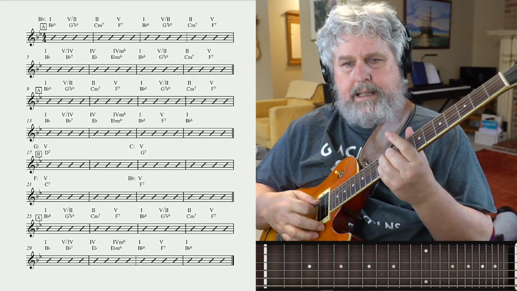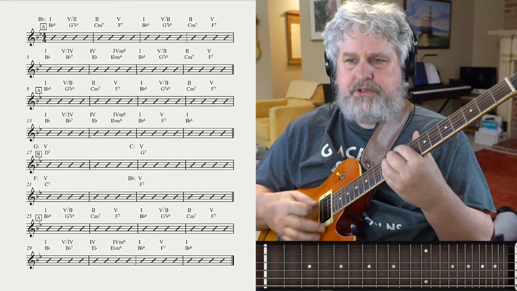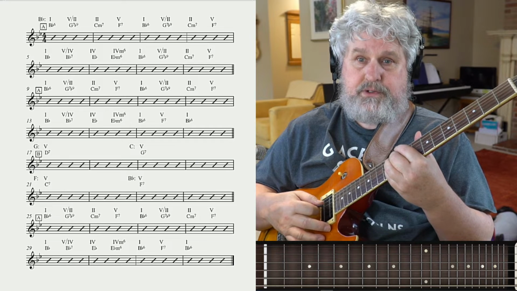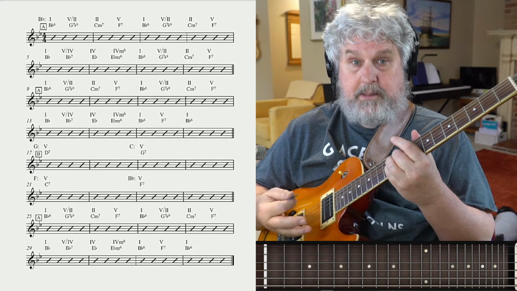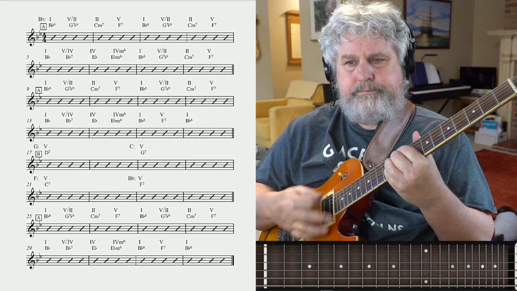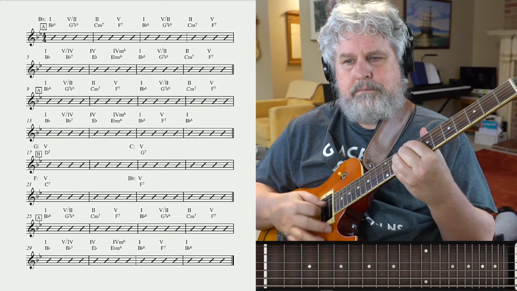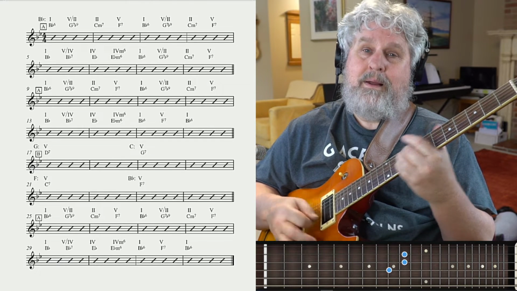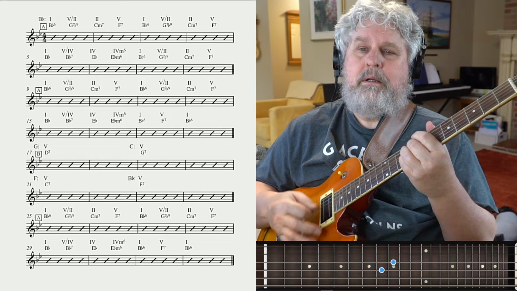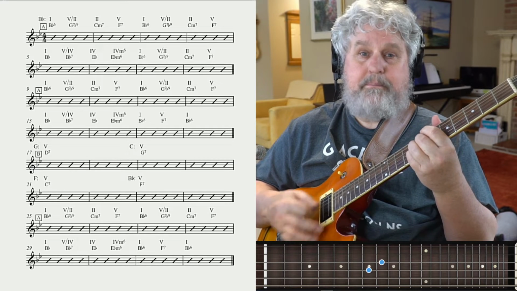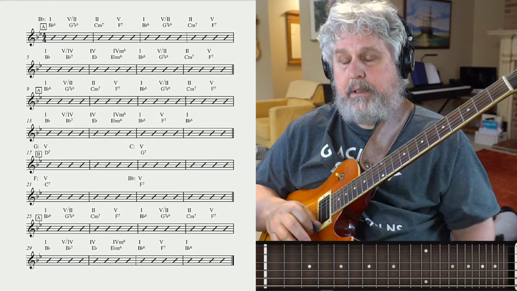So just chromatic movement of those tritones is going to give you pretty much of that, just that double stop, that two-note chord with no bass note.